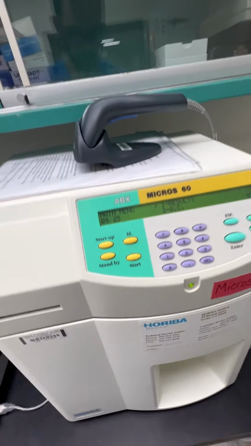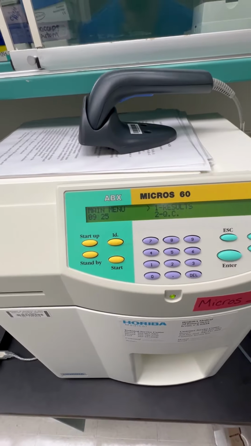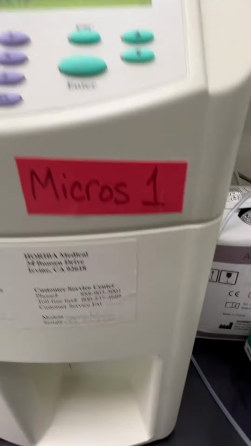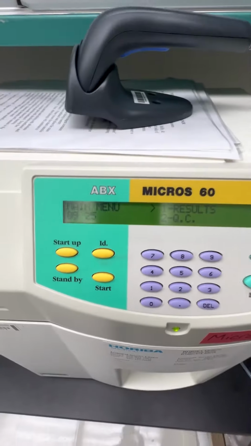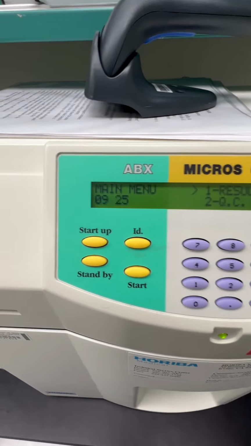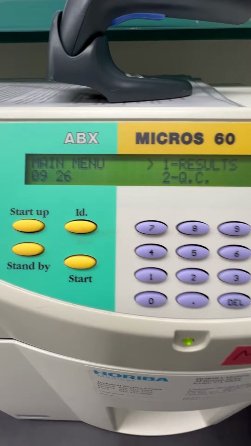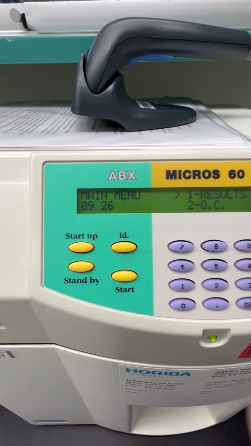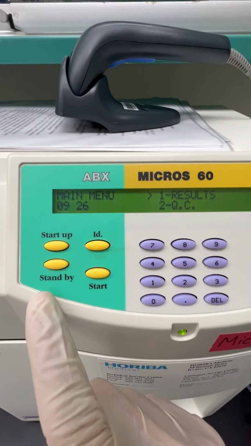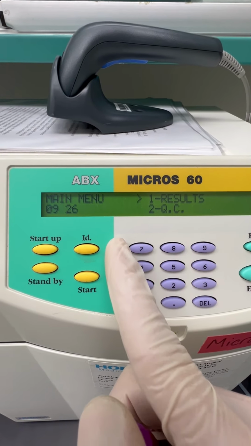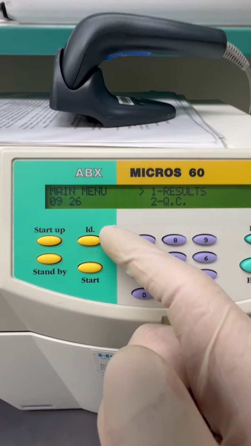Now, I'm not going to go through everything step by step like I did on the previous one, but just to show you, in the event that you are assigned to Micros number 1, it's the exact same process. You see here we have the exact same button menu, and I'm going to go through the same steps. You see here we still have startup, standby, start, and ID. If I want to run a patient sample, I have to hit ID.